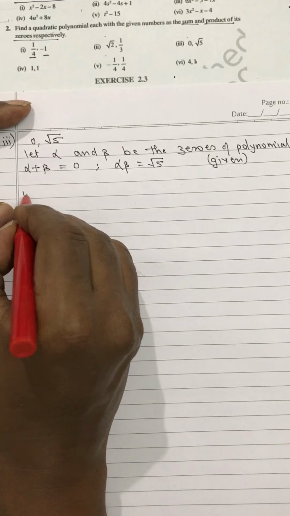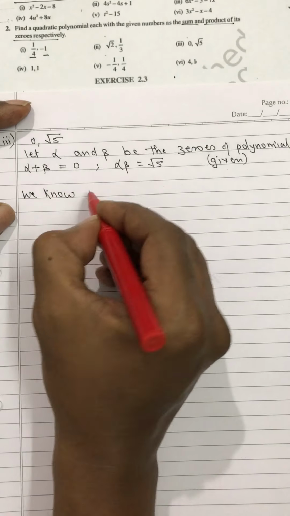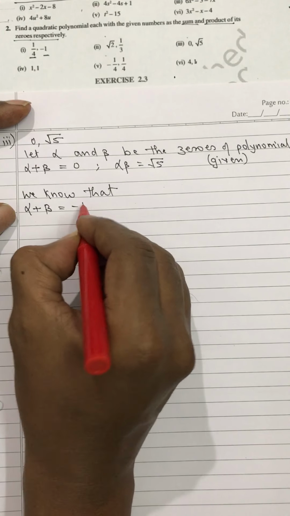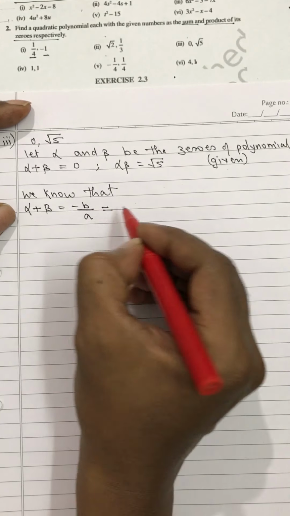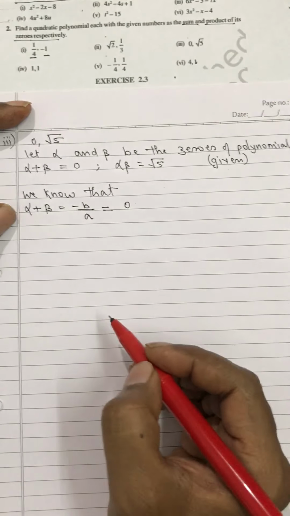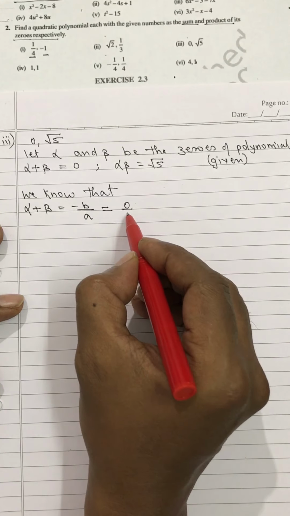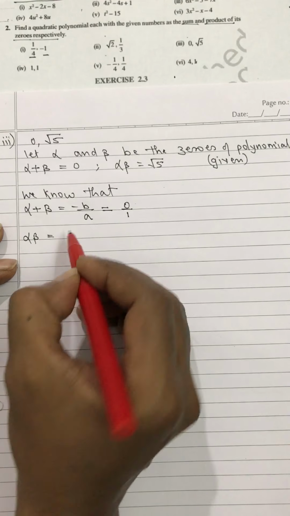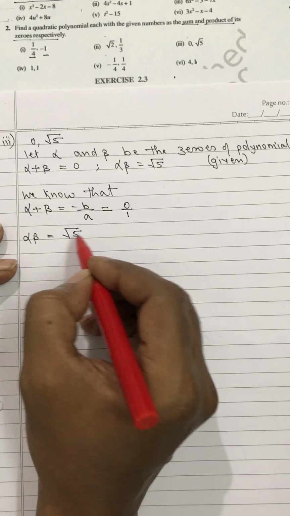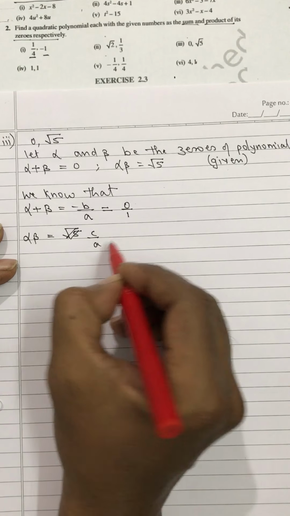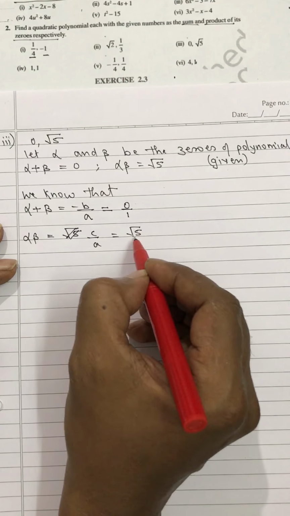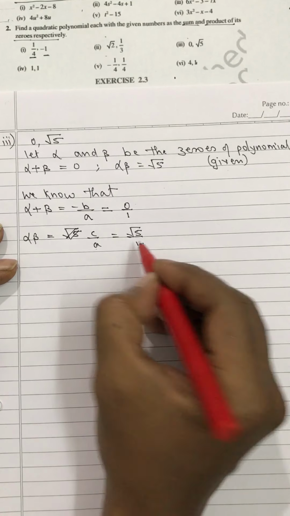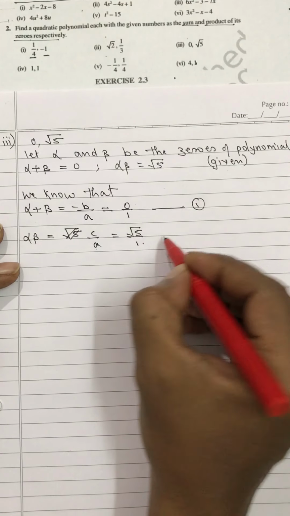For that you will use a formula. We know that alpha plus beta, by formula, is equal to minus b upon a, and you have got it is 0. Now 0 upon 1, you have to consider that. Now alpha into beta is equal to root 5. Sorry, by formula it is c upon a, which is equal to root 5. Now here also if you see, this is 1. So in this case a is 1, this is already there, so no problem.